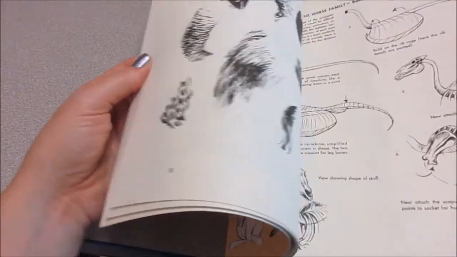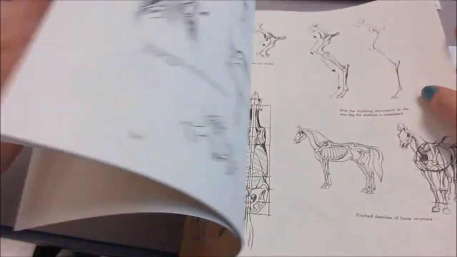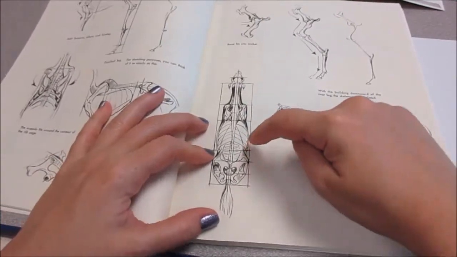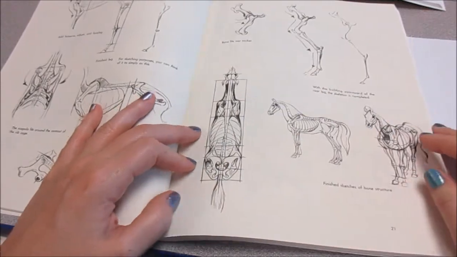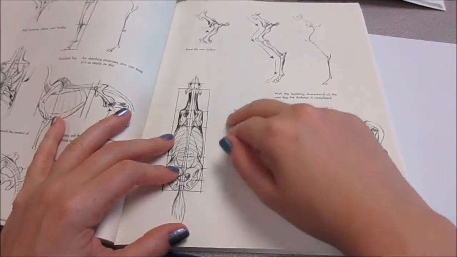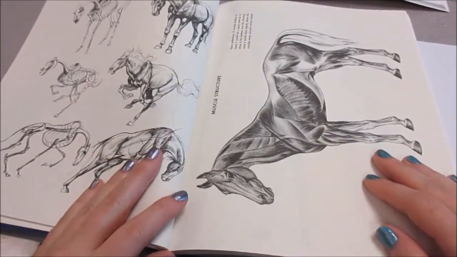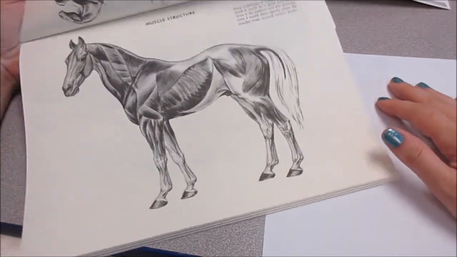So let's look at some of the details about horses. Okay, so here's from the top, and we can see again rib cage, hip bones, and so we can get the basic shape of the horse. Here's the muscles that you would see on a horse.